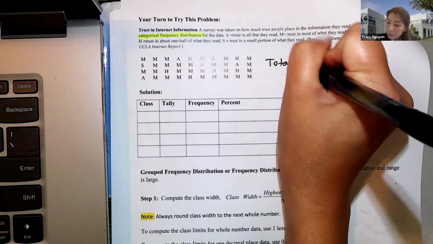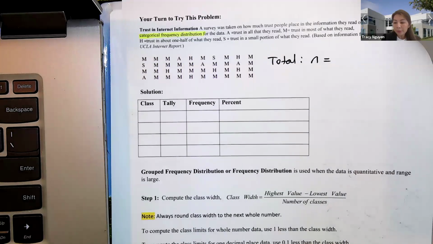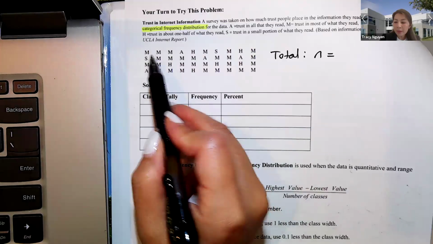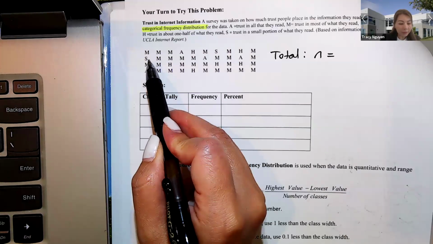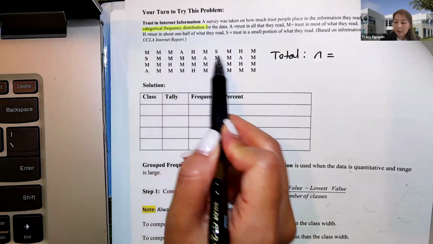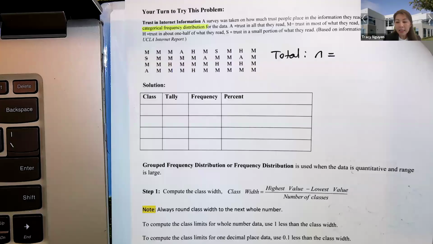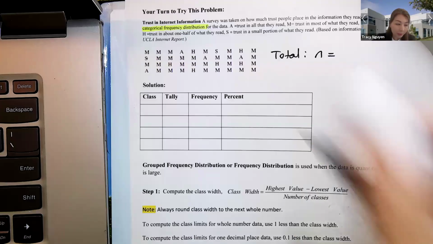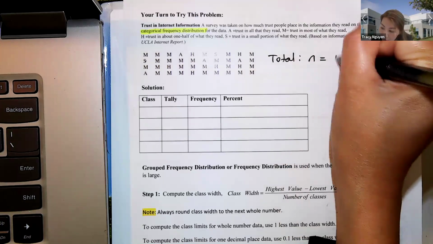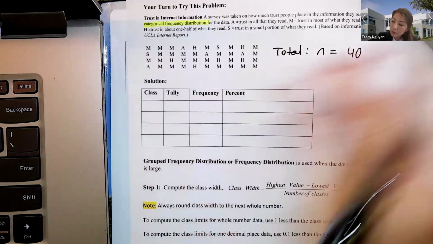What would be our N value for the data set? Well, we're going to count the number of data values here. We have 1, 2, 3, 4, 5, 6, 7, 8, 9, 10. Since we have 10 in the first row and we have 4 rows, we expect to see that the total would be 40.